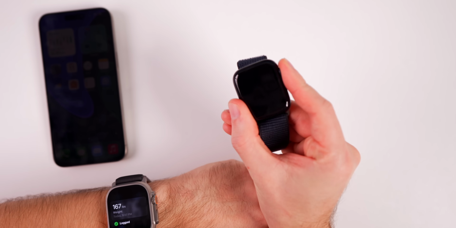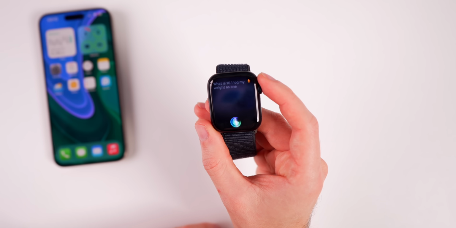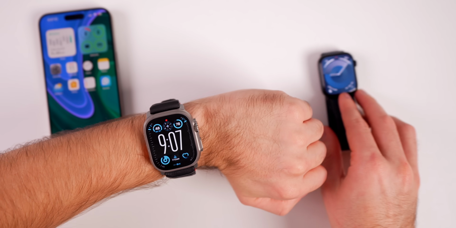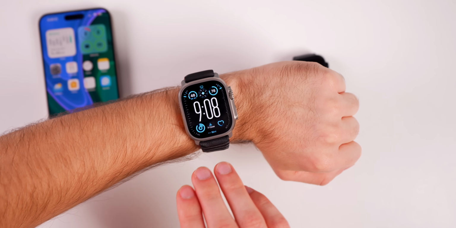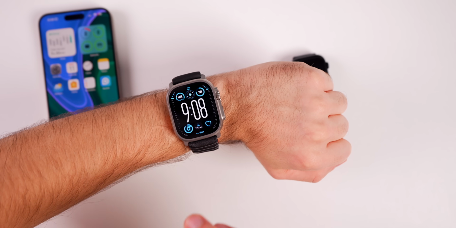And again, if we tried that on watchOS 10.1, log my weight as 167 pounds. Siri just says, I can't help you with that. So you can see here, it's very helpful if you're trying to log or access any of your health data. But keep in mind, this feature is only available for Apple Watch Series 9 and Apple Watch Ultra 2.